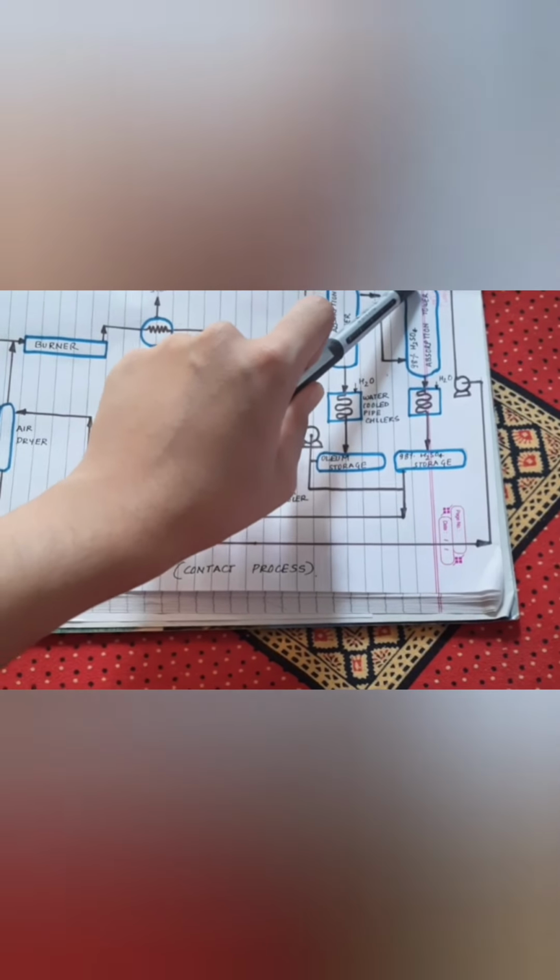The remaining H2SO4 of lower concentration, such as 97%, is used in the process of scrubbing. And in this way, the pure H2SO4 that we require, of 98% strength, is manufactured using this contact process.